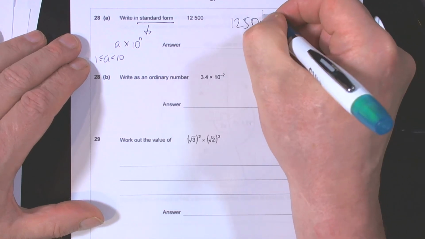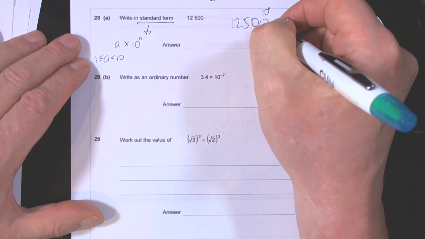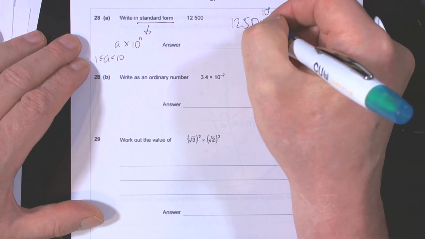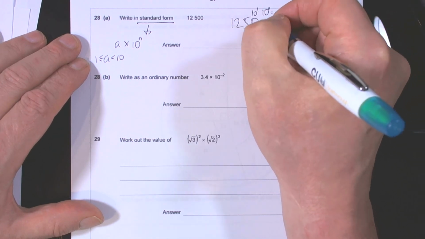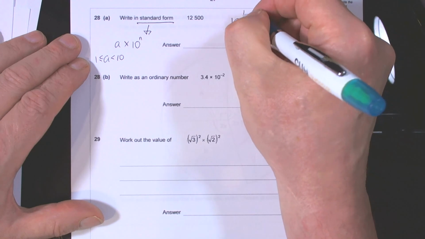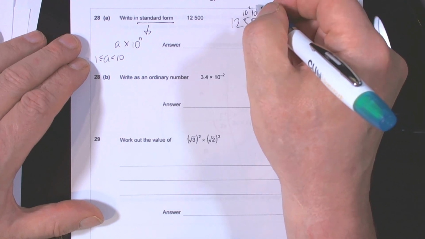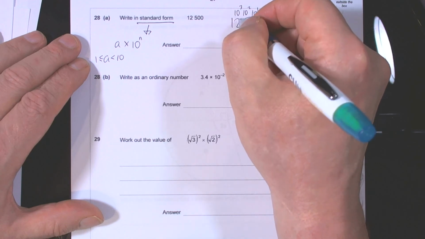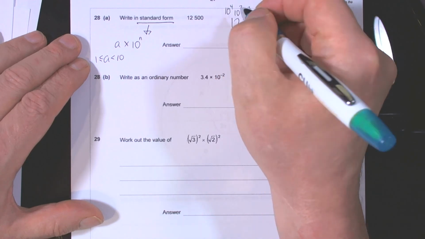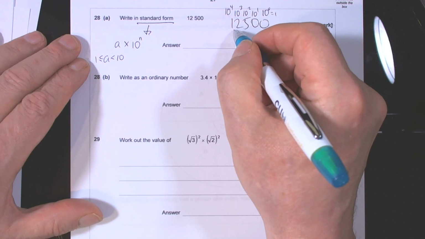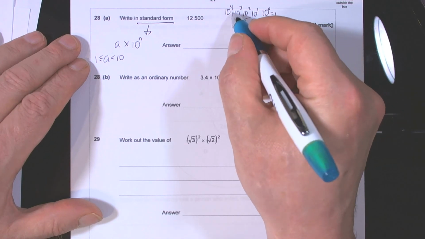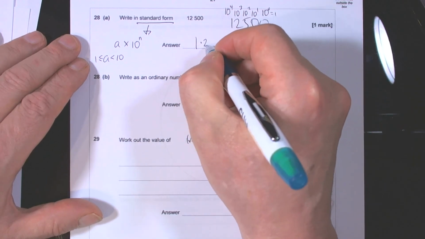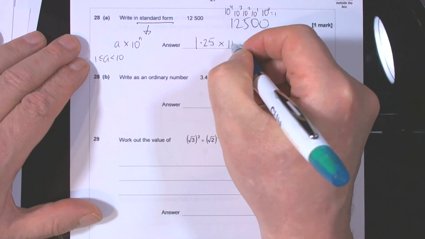Then our units column is always the 10 to the power of 0 column, because 10 to the power of 0 equals 1. Our tens column is 10 to the power of 1, because 10 to the power of 1 is just 10. Our hundreds column is 10 squared, so 10 hundred. Our thousands column is 10 cubed, 10 to the power of 3. And our 10,000s column is 10 to the power of 4. So our highest power digit is 10 to the power of 4, and that's 1. So it's going to be 1.25 times 10 to the power of 4.